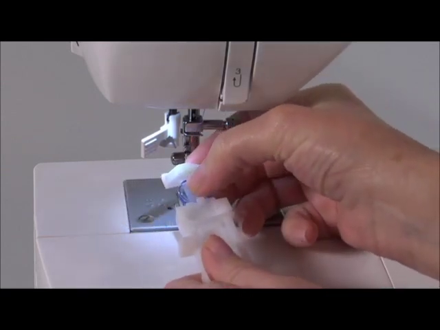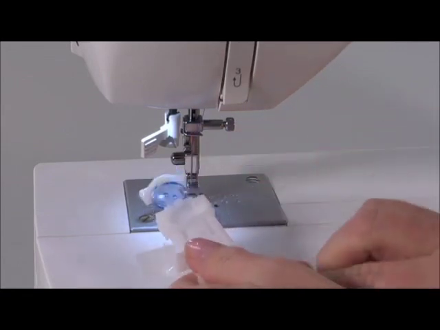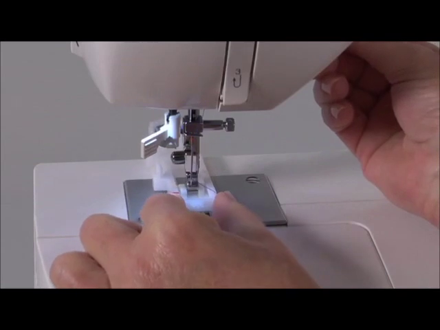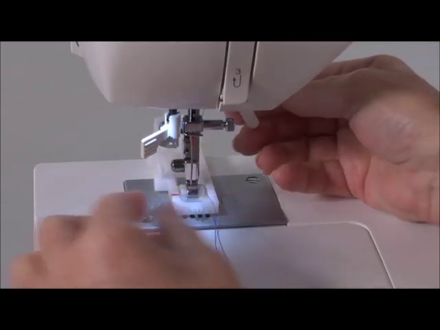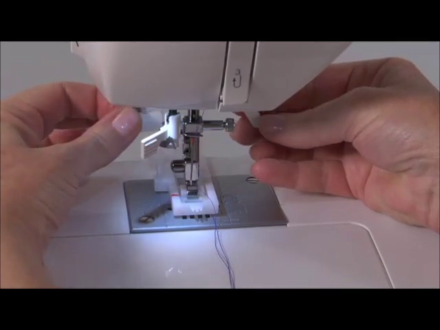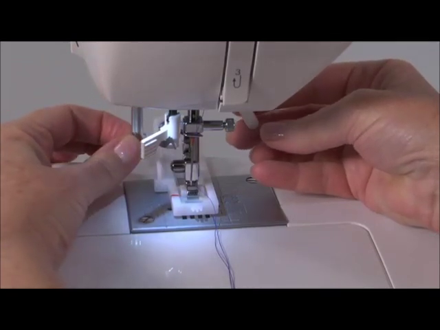Place your button in the back slide of the buttonhole foot. Push it closed until the button is firmly held in the slide and snap on the foot. Pull down the buttonhole lever gently so it is between the two stoppers.